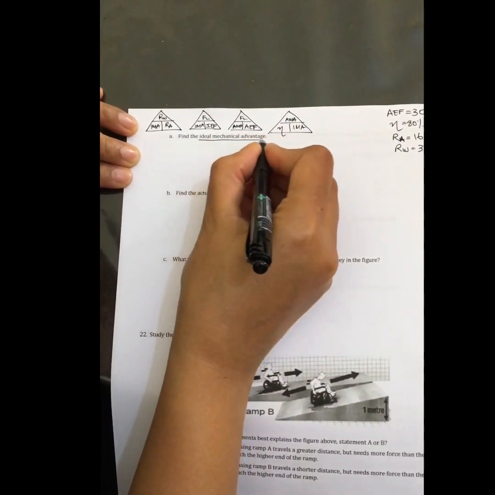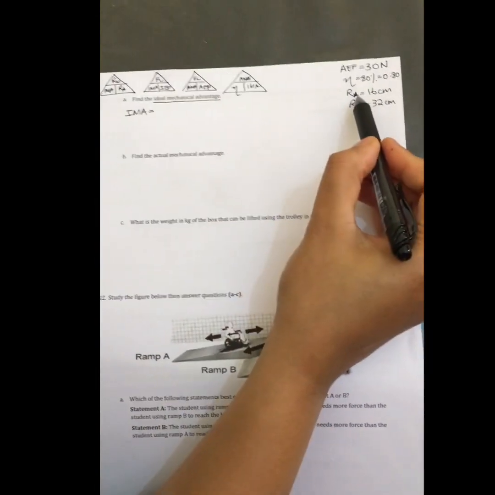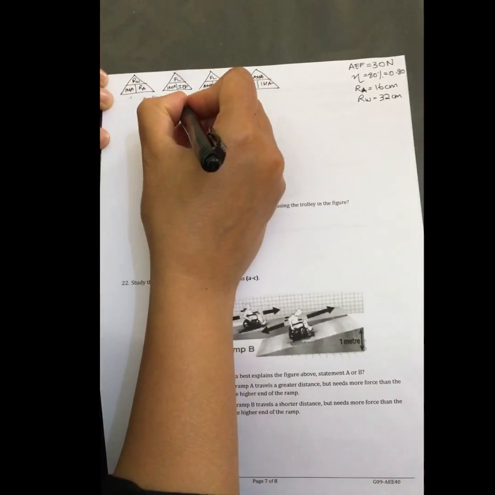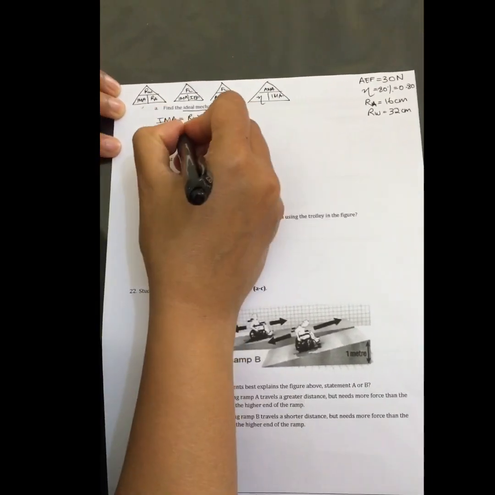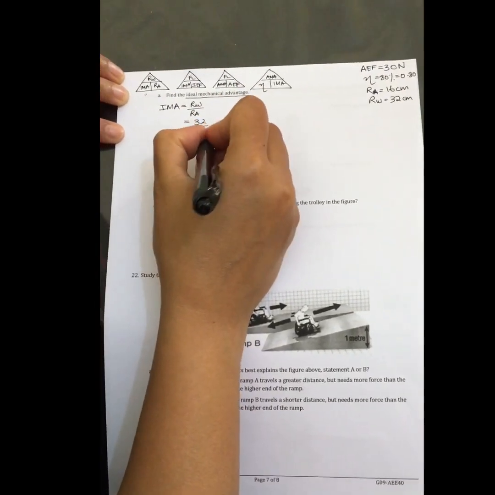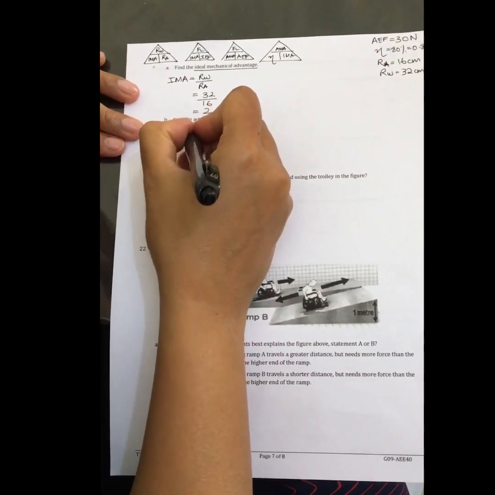Question 1. What is the ideal mechanical advantage? IMA. I know radius of axle, I know radius of wheel. I will use the first triangle. Radius of wheel over radius of axle, 32 over 16, 2. No units for IMA.